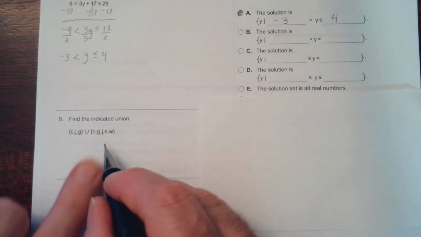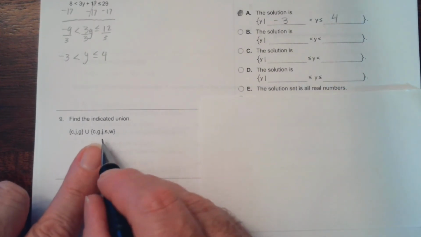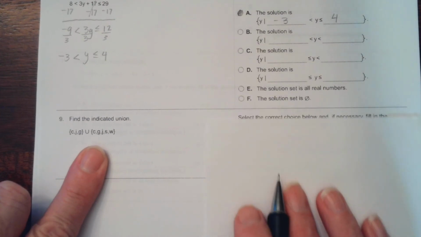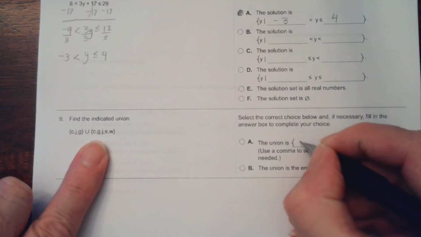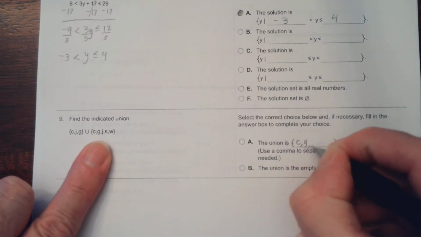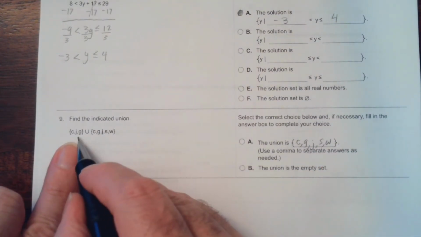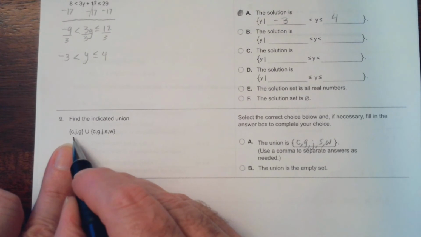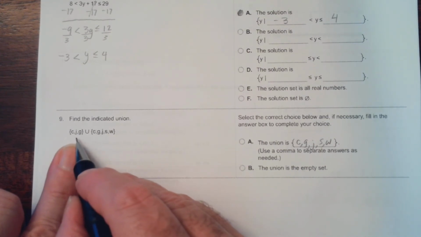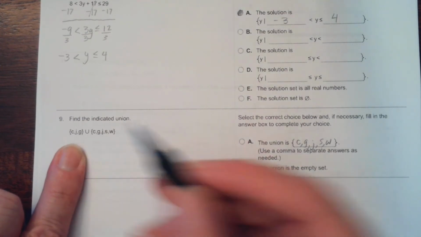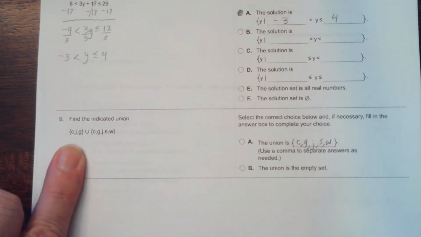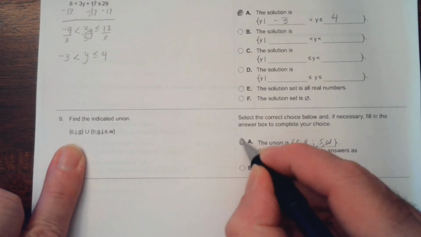So if you take everything in the larger set, in this case that would be C, G, J, S, and W, and then combine or add to that anything that you don't already have. Well, in this case, it looks like we have everything that's in here, and so this set really adds nothing to our set. That is going to be our answer there.